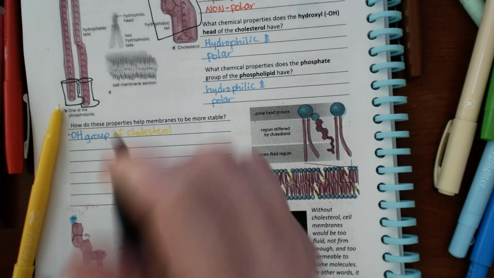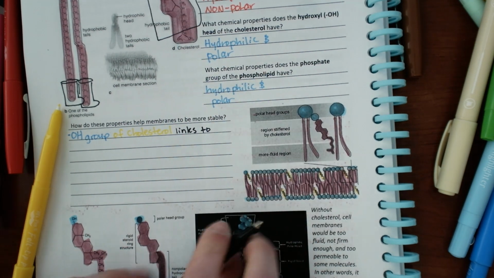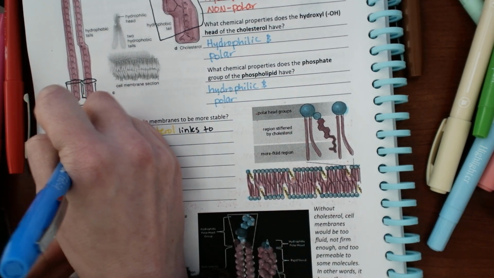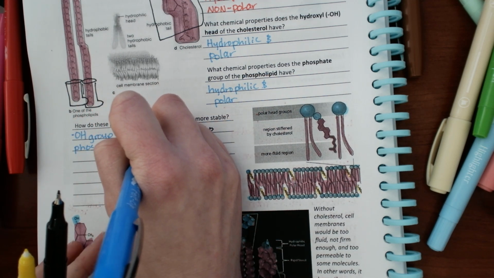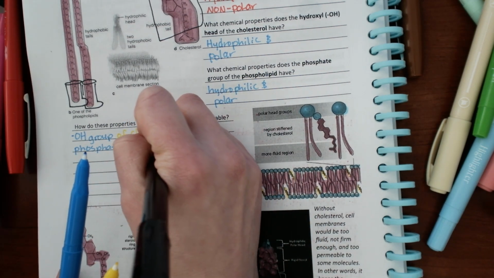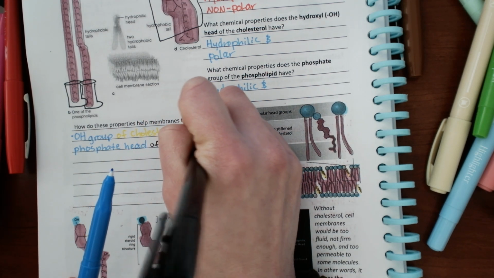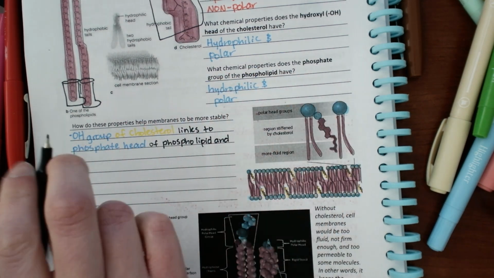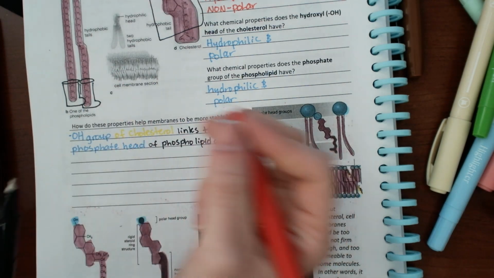Gosh, okay. Links to phosphate head of phospholipid and it's like Wolverine.